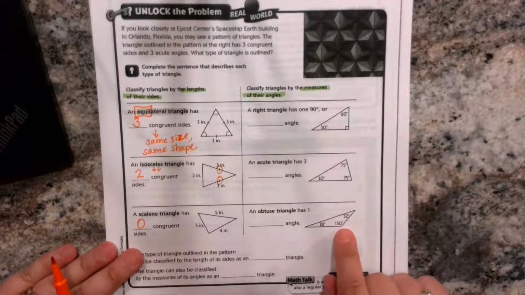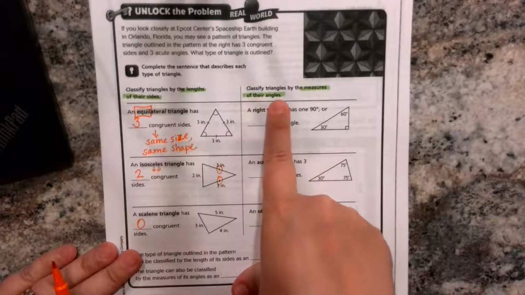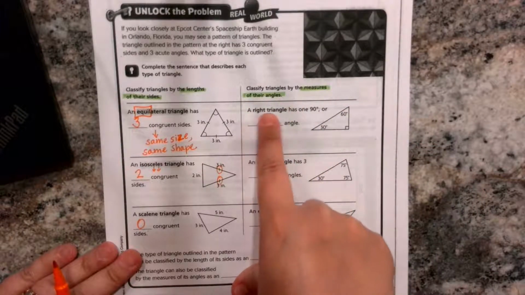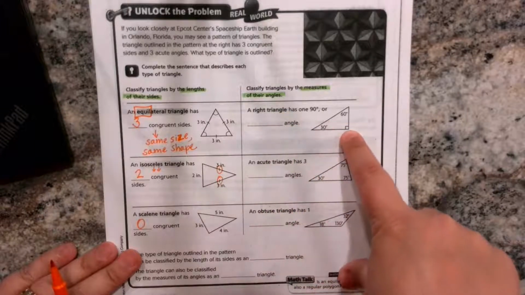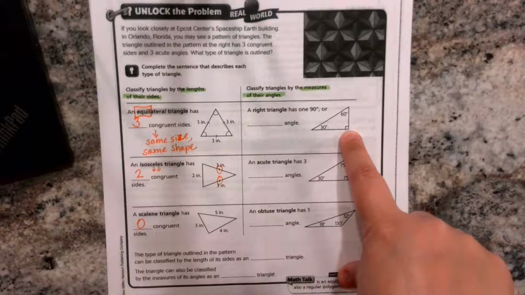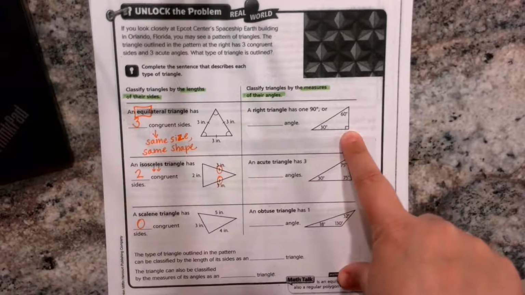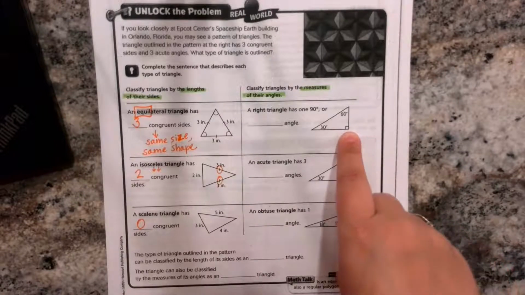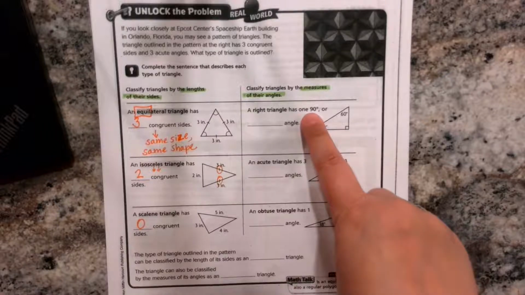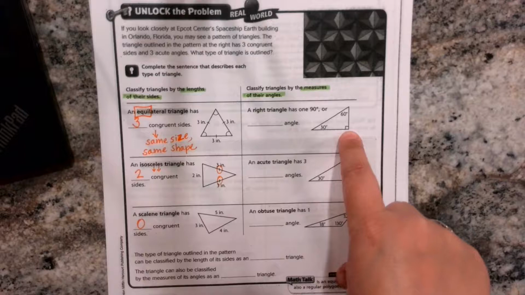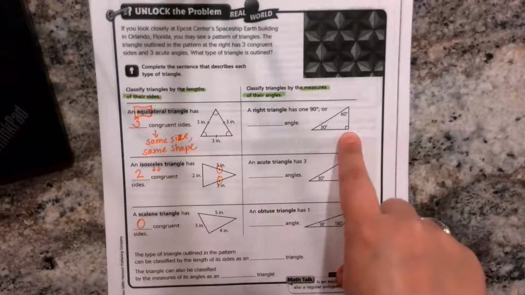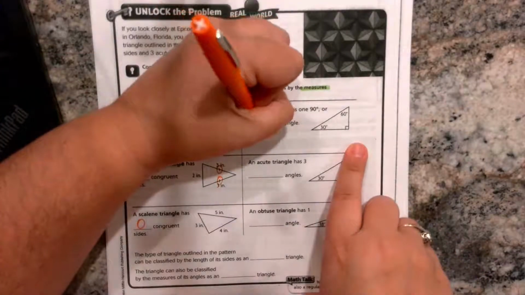The other way that we classify triangles is by the measures of their angles. So we can talk about right triangles, which we know that in geometry, this little square in the corner means that it's a right angle. And a right angle measures 90 degrees. So a right triangle has one angle that measures 90 degrees.